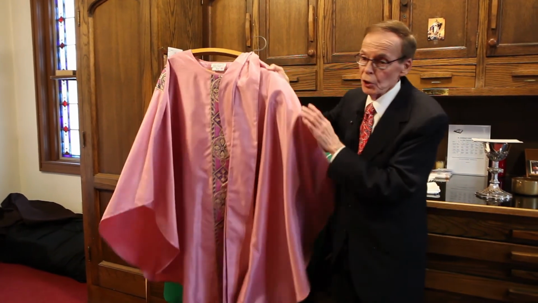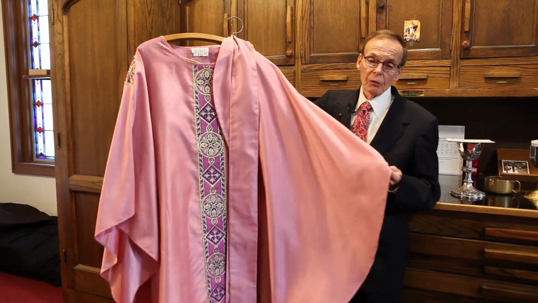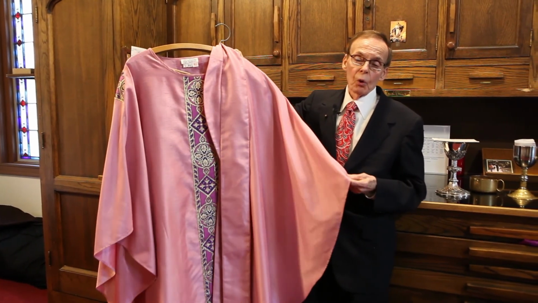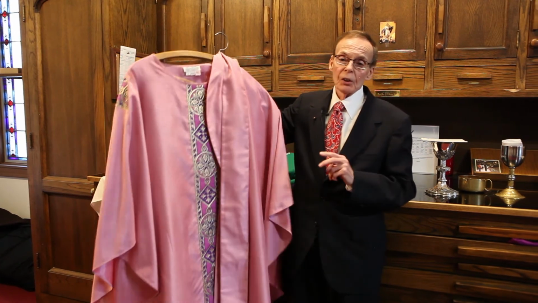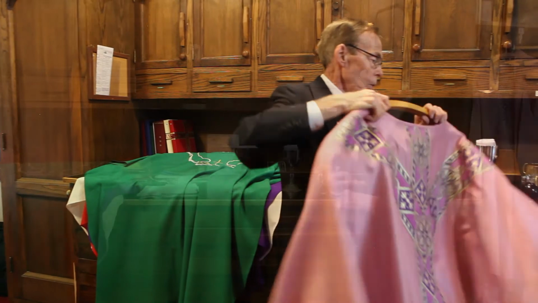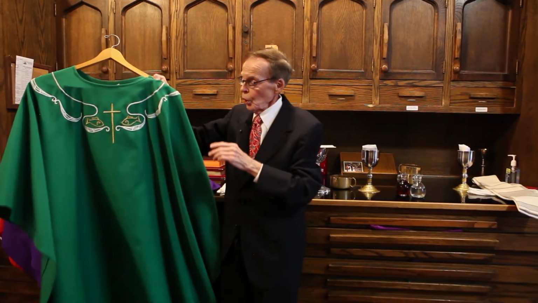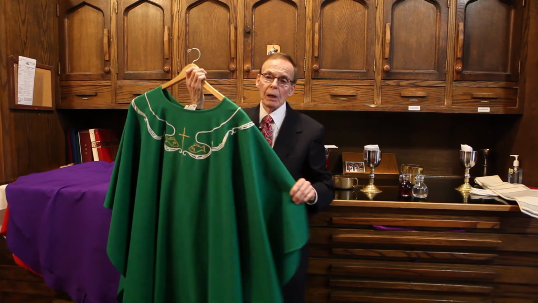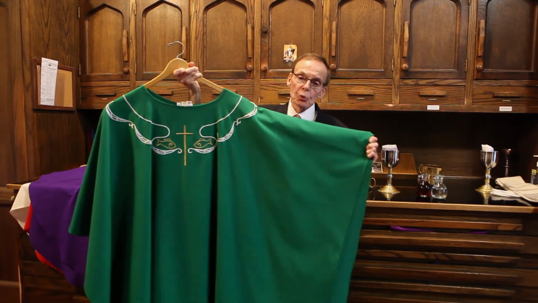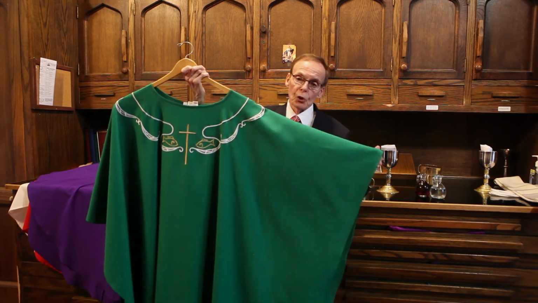have various liturgical colors. Pink is worn on Gaudete and Laetare Sunday, one in Advent and one in Lent. This garment is only worn twice during the liturgical year. The green vestments, which are a sign of hope, are used during ordinary time, and you will see this vestment probably most, because this is used most of the time during the liturgical year.